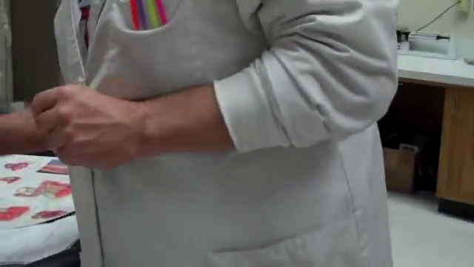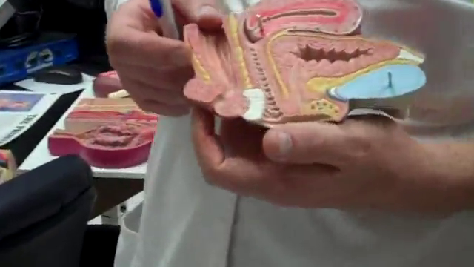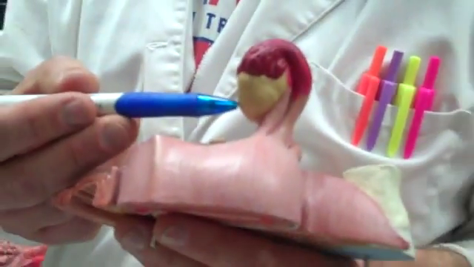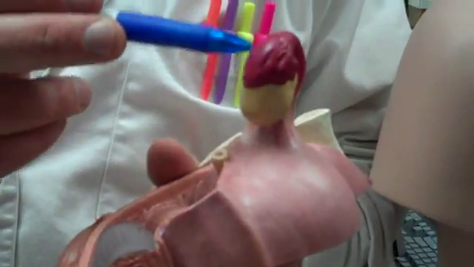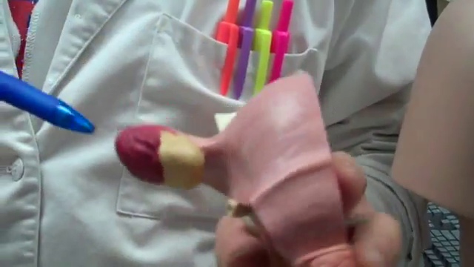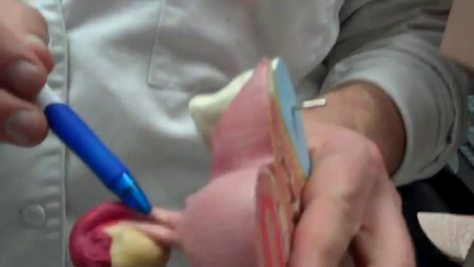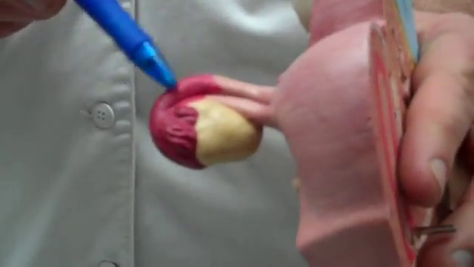We will first take care of the female reproductive system, of which I just dropped it. We'll look at this one. First part of the female reproductive system, ovary. Fimbria. Notice the little fibers and stuff. Uterine tube. That's where the ovum passes on to get to the uterus.